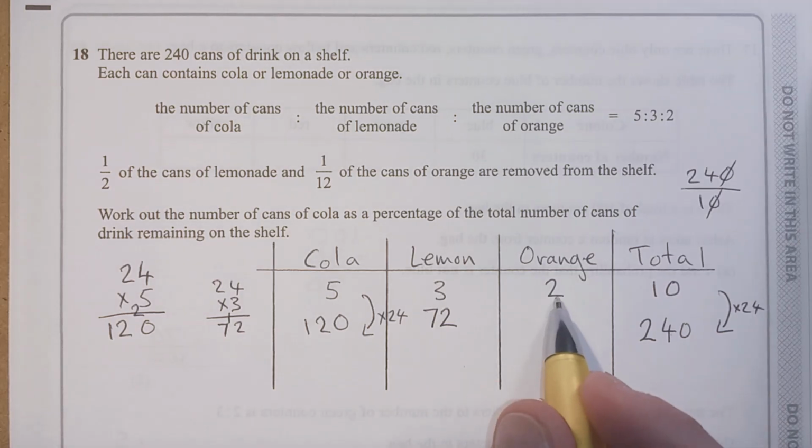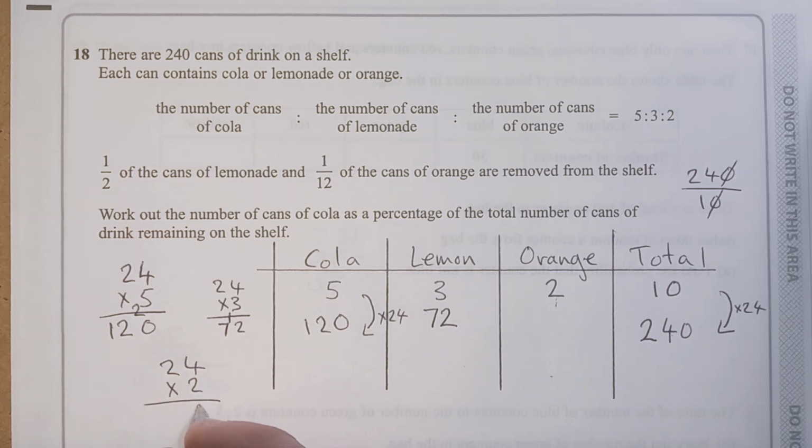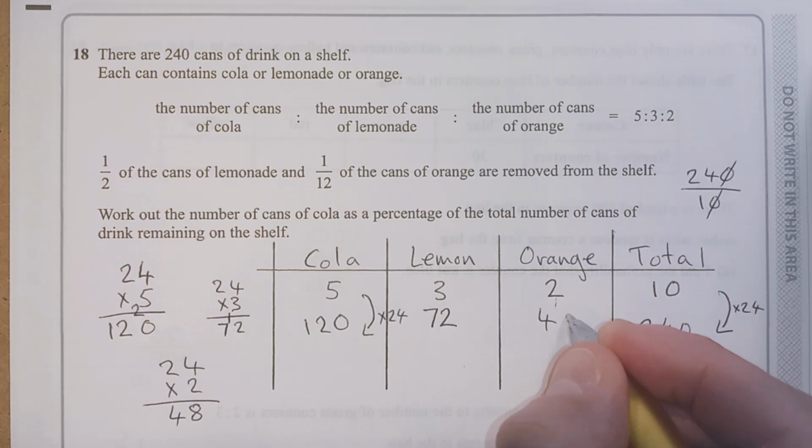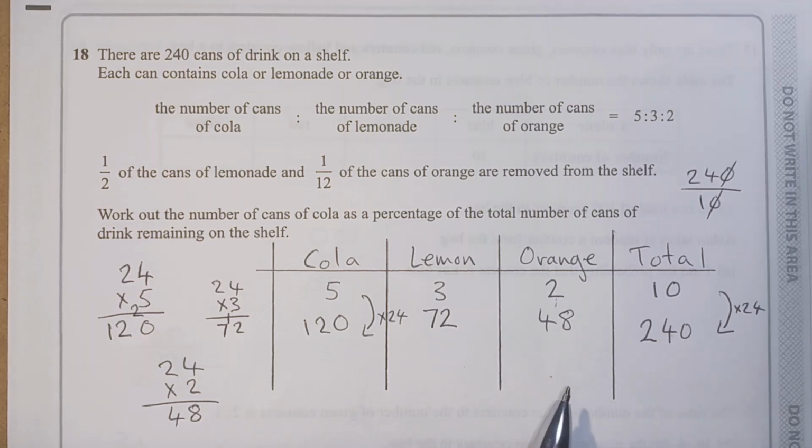And for orange, we're going to be 2 times 24. 2 times 4 is 8. 2 times 2 is 4. So we've got 48. And if we want to check, we can make sure that this adds up to 240. Okay, trust me, it does. But if you want to check that, that's fine.